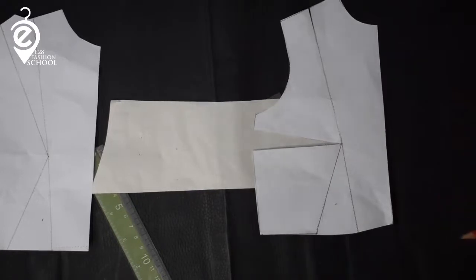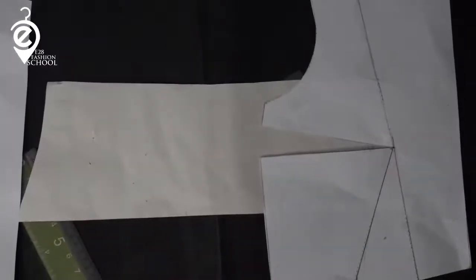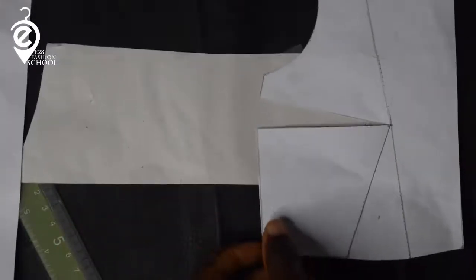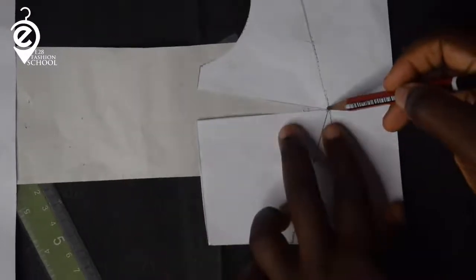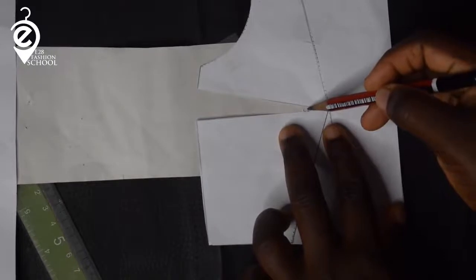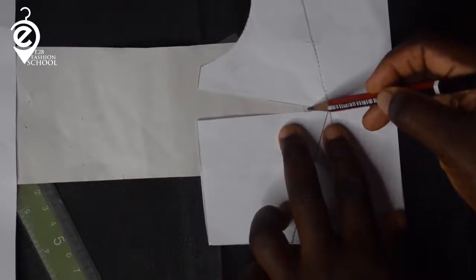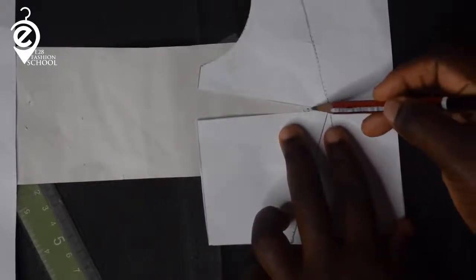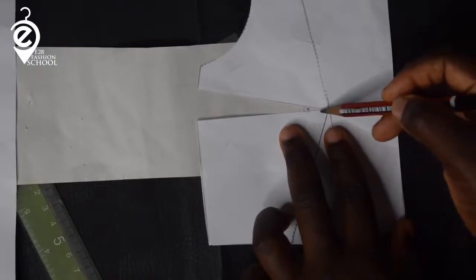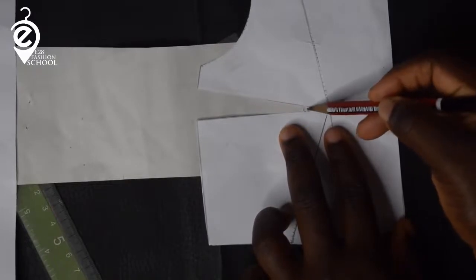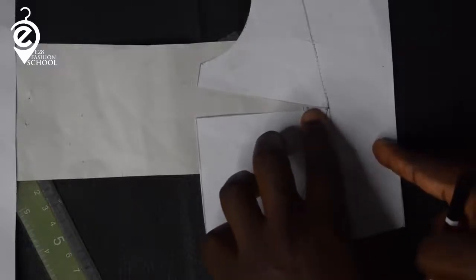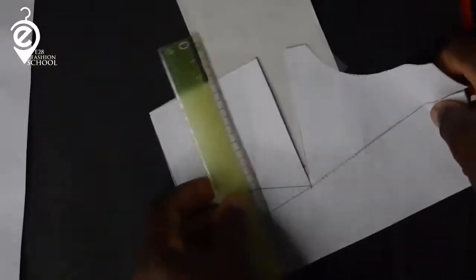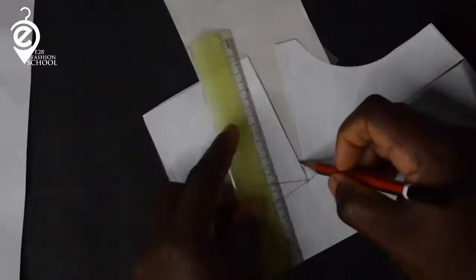Let me zoom in so that you see what I'm doing. You go 1 inch in between the dart legs and you mark it. You take the measurement 1 inch in between the dart legs and mark it. Then from this point you're going to connect it to the dart legs. I'm going to do this so that you can see it.